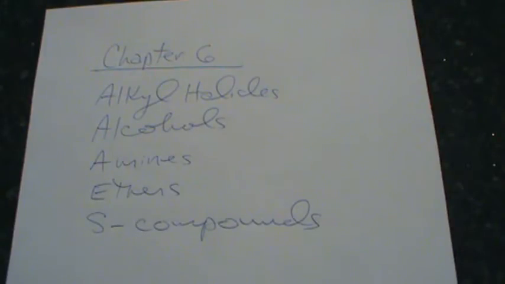You've already seen alkyl halides, for example. We'll talk about a few more details of alkyl halides, including an important reaction that they undergo to form organometallics. Alcohols is just going to be an introduction. Likewise with amines, ethers, and thio or sulfur-containing compounds, it's just going to be an introduction. We're not going into great detail here.